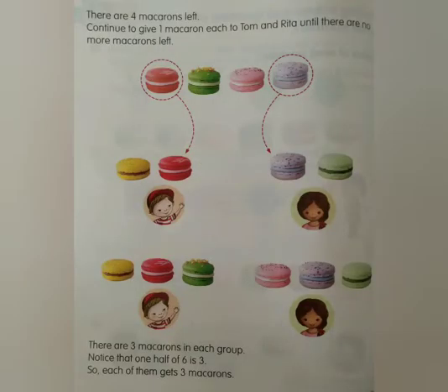Now if Tom and Rita took 1 each from the 6, there are 4 macaroons left. So then we can continue to give 1 macaroon to each Tom and Rita until there are no more macaroons. There are 3 macaroons in each group. So notice that 1/2 of 6 is 3. So each of them gets 3 macaroons, or 6 divided by 2.